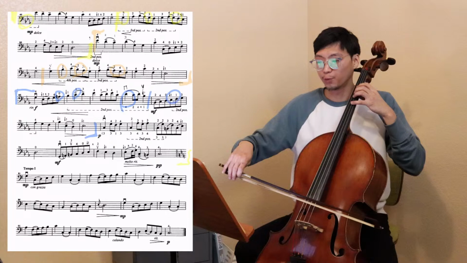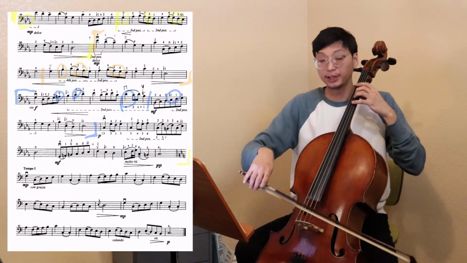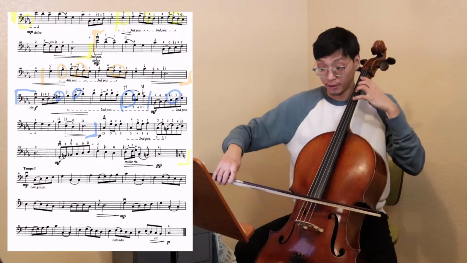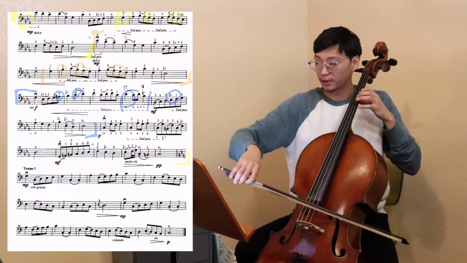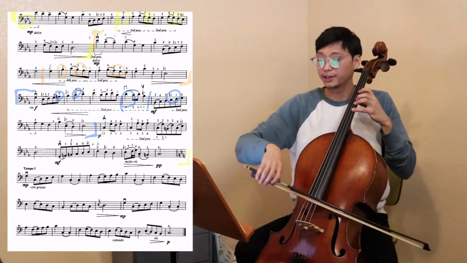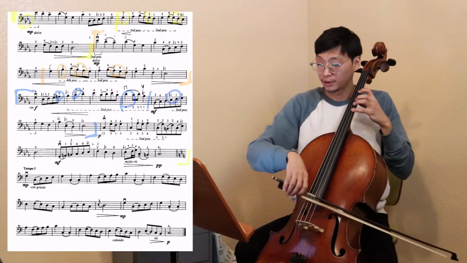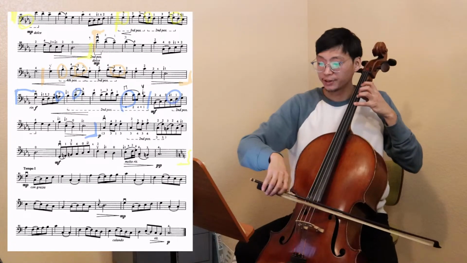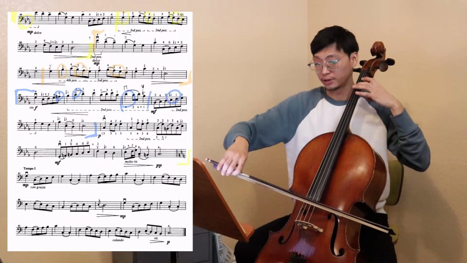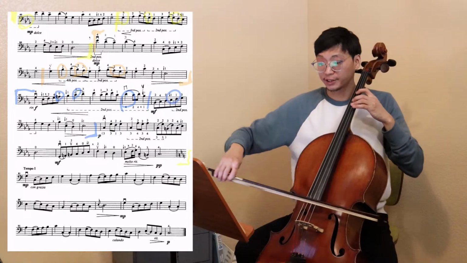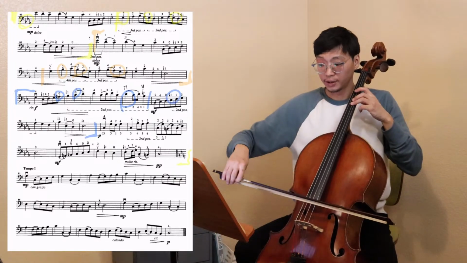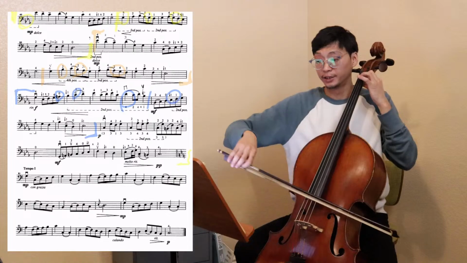Alright, 1, 2, and 3. Shift and stay in position. Then shift. Shift. Half position.